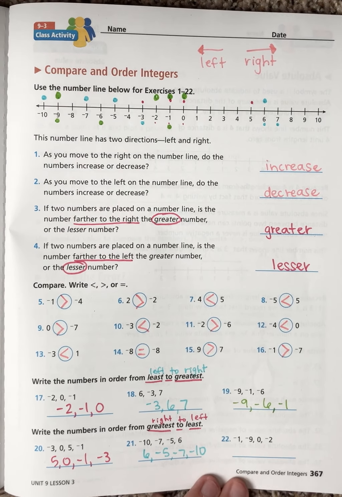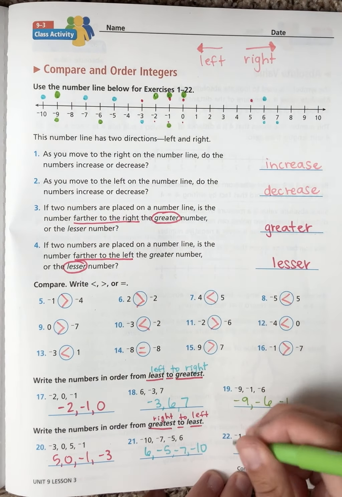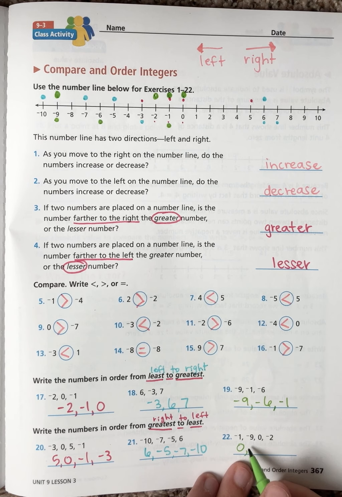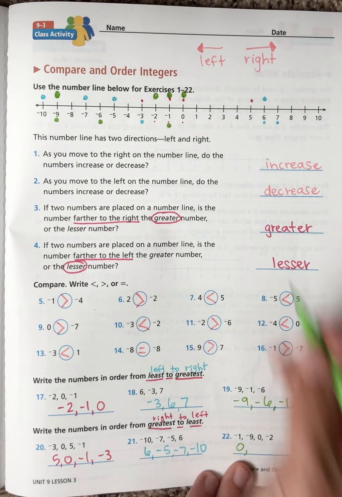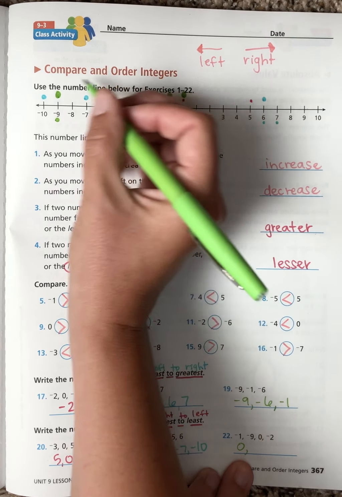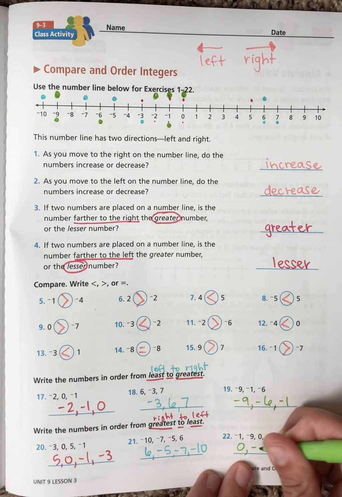Okay, so greatest to least is furthest to the right, which is 0, which makes sense to me because none of these are positive numbers. So 0 is the biggest one. And then if we're going smaller and smaller, we go backwards to -1, then -2, and then down to -9.